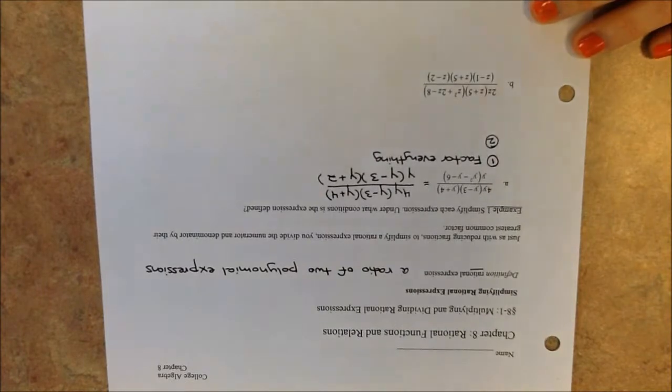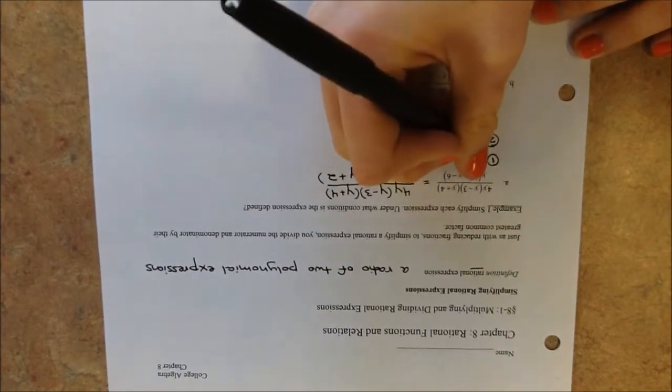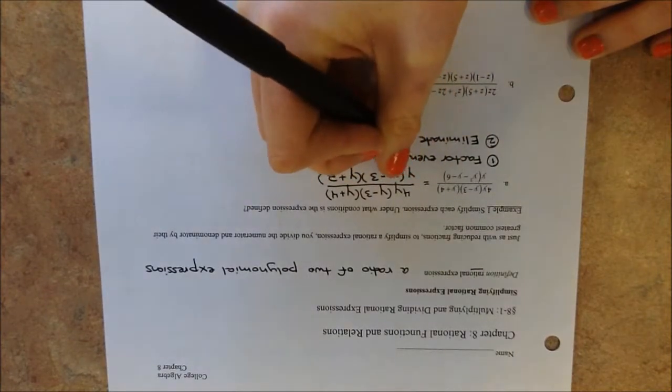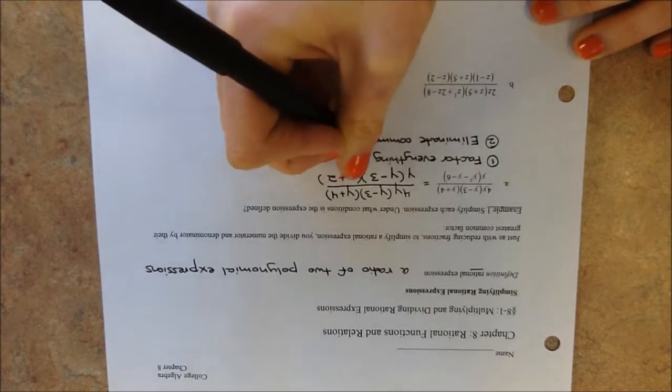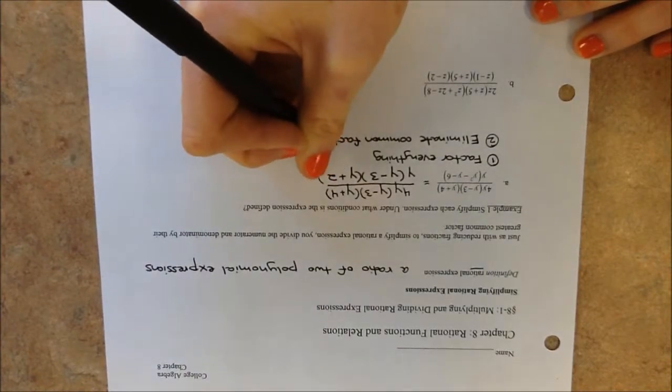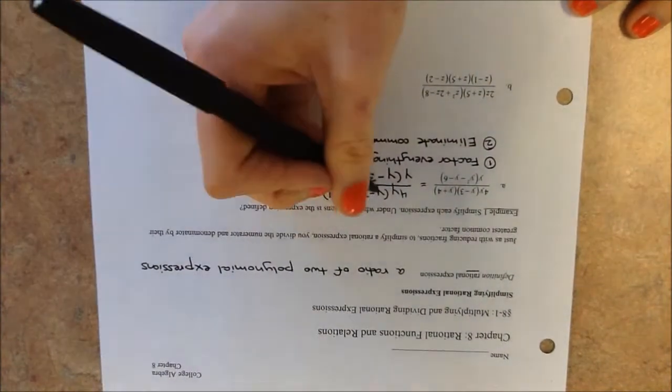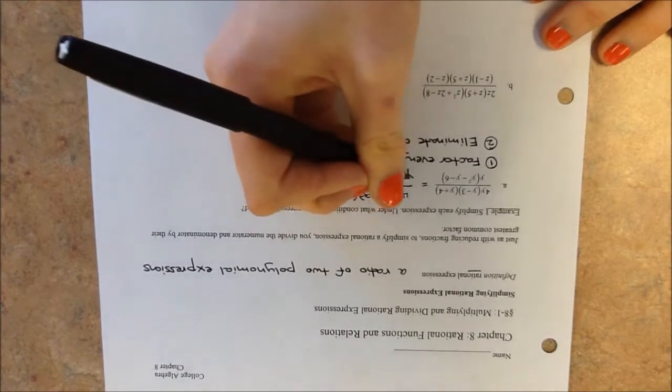Step number 2 is I'm going to eliminate common factors. Okay, so any factors that are common, I'm just going to cancel them out. All right, so if we look, see the y minus 3's. Y minus 3 over y minus 3 ends up producing just like 1 over 1, and I don't have to write that. And then I also have a common y. I have a y right here and a y right here, so I can cancel those out. Now let me point something out to you that's going to seem very tempting.